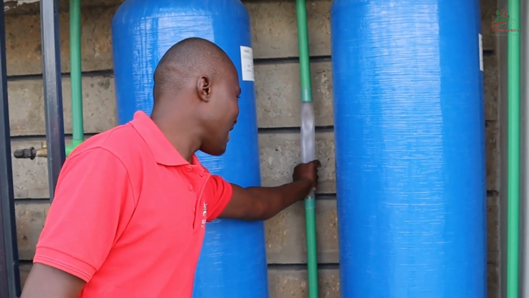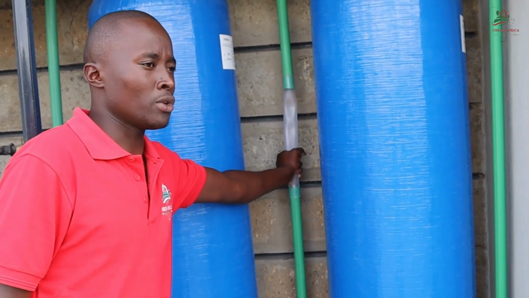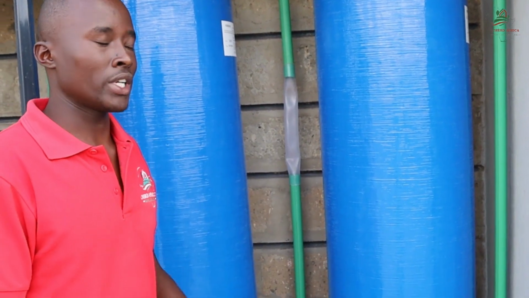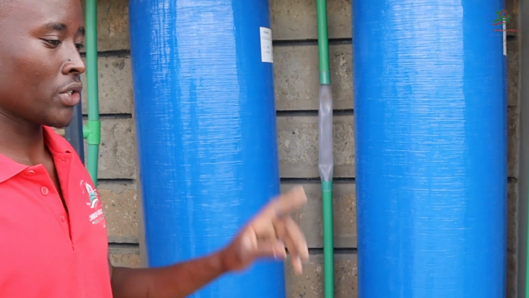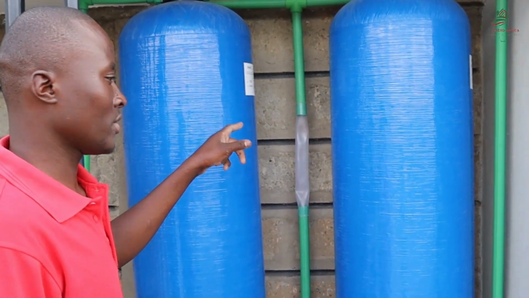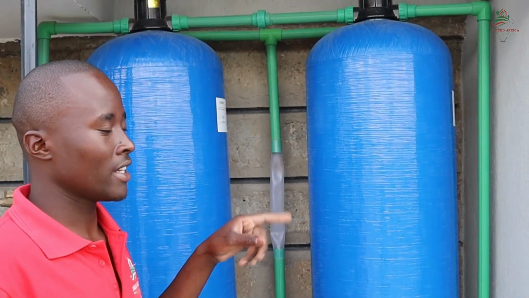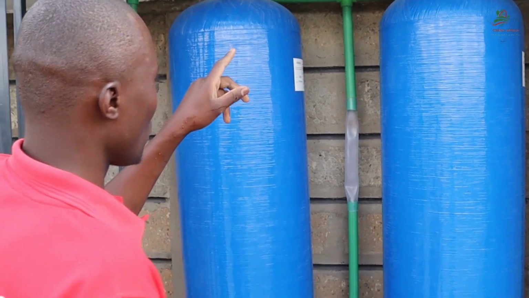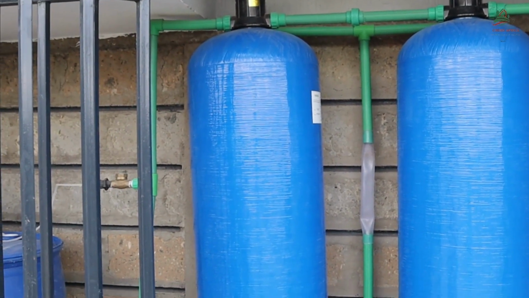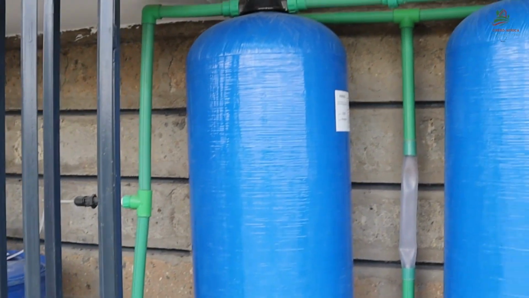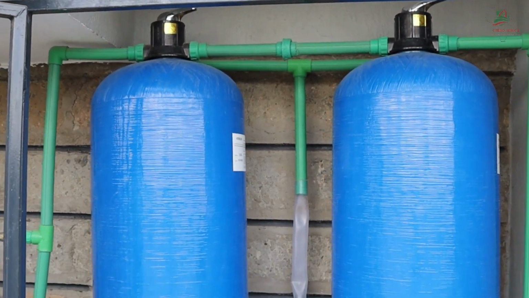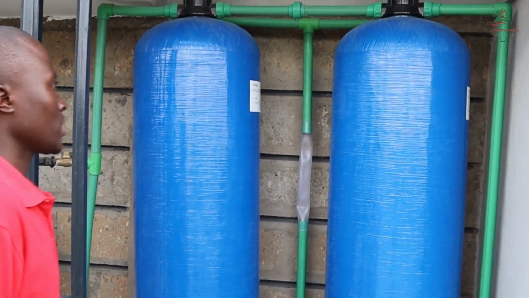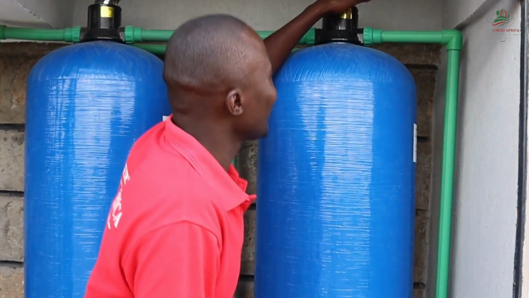This flexible tube here is clear because it helps someone monitor the filtration exercise. If I switch the backwash line here, you can see water channeling on this line going back there. Maybe I can switch off, because you're not supposed to operate that when it is running, since the pressure of that water can break the head gears.